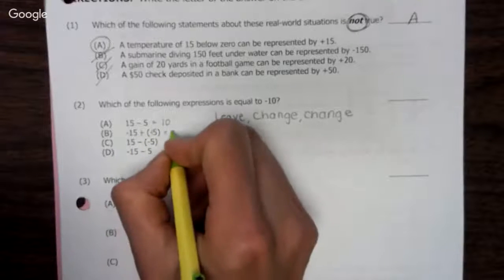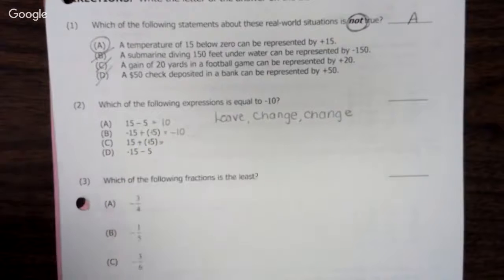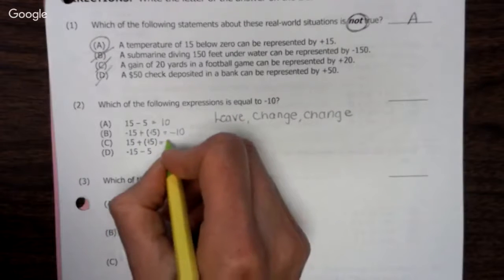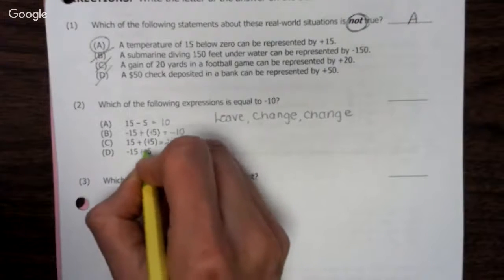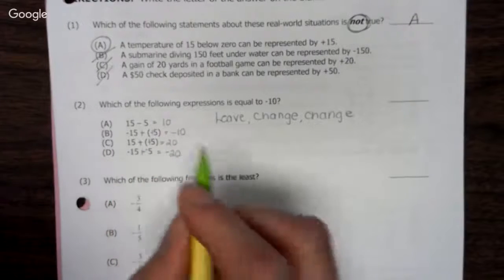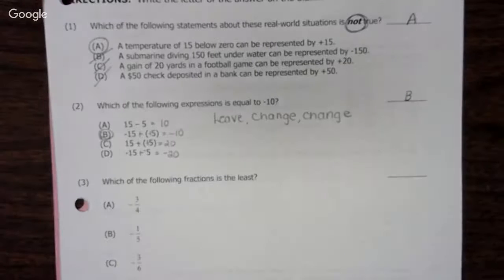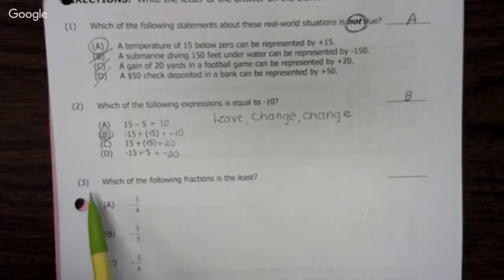Negative 15 plus 5 is negative 10. Leave, change. So 15 plus 5 is 20. Leave, change. Negative 15 plus negative 10 is negative 20. So the only one that is negative 10 is choice B. Do you have to show all of this work for that question? Absolutely.